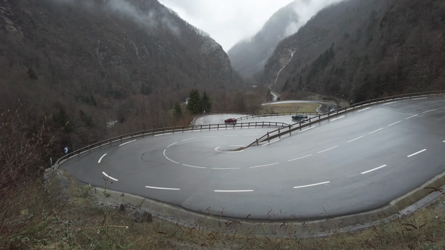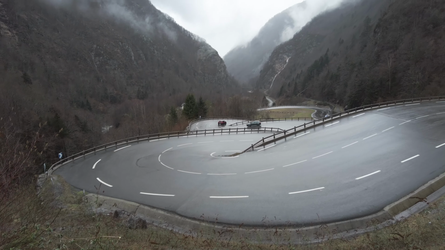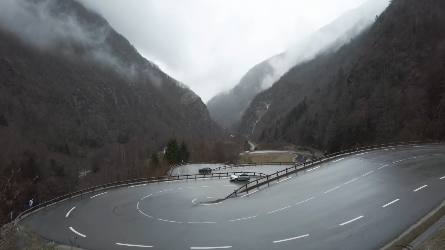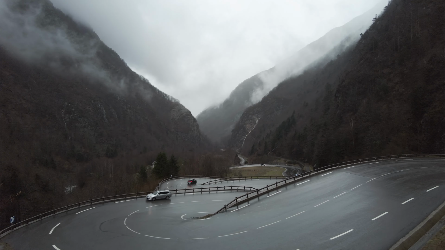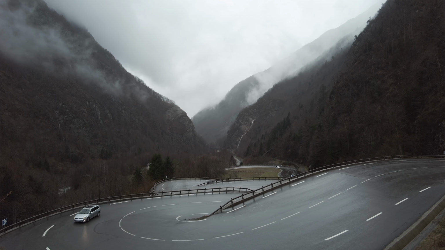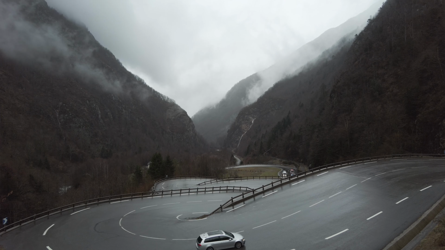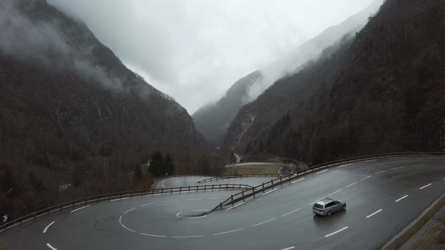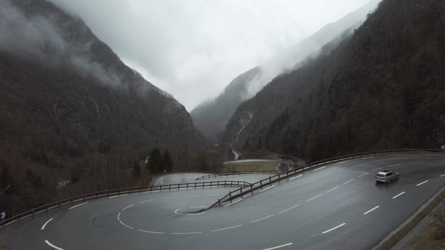That's not your normal everyday road. So yeah, quite pleased with that. Pretty sure it's going to be black and white, but yeah, here's the image.